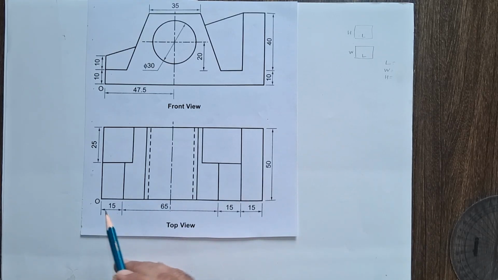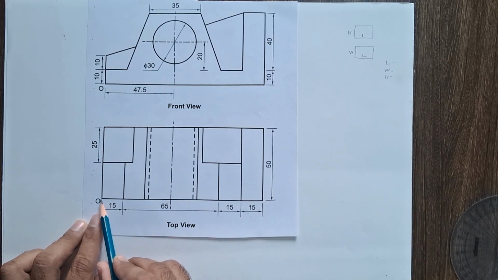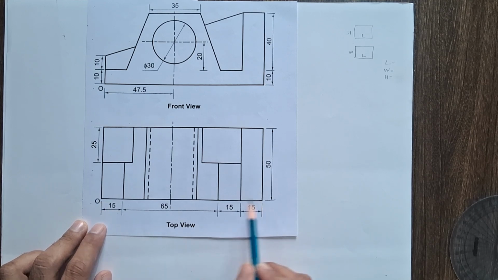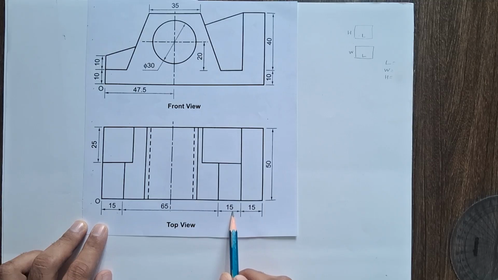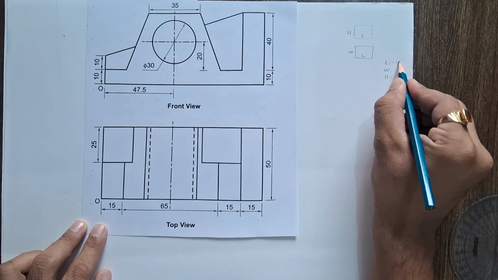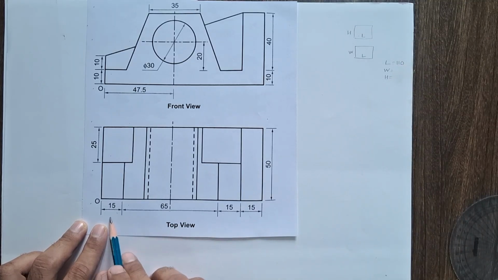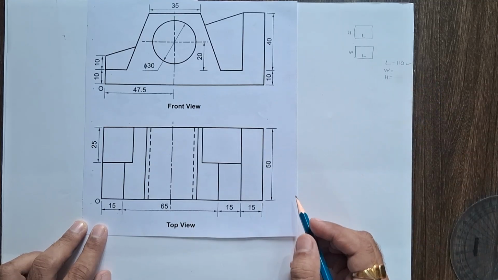Now here, in the top view, we get the length. So from origin O, from this corner to this corner is the total length: 65 plus 15 plus 15 plus 15. So I think it is 110 mm is the distance. 65 plus 30 plus 15, correct. 110 mm is the length.